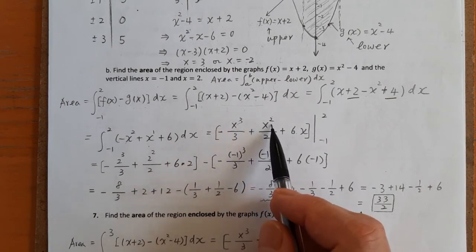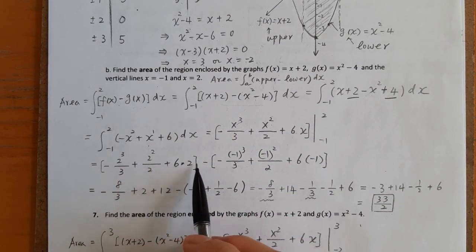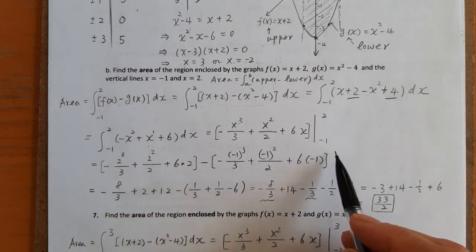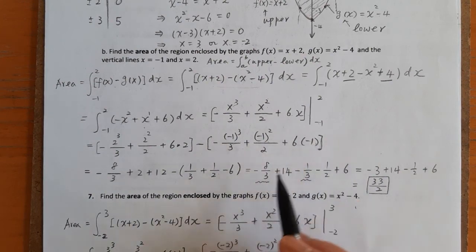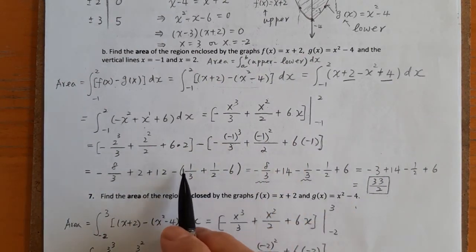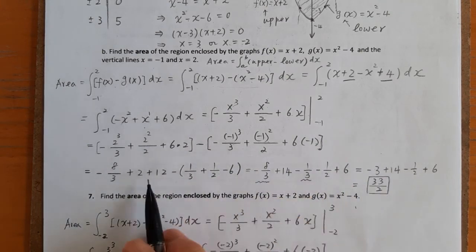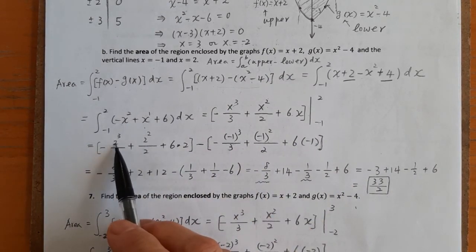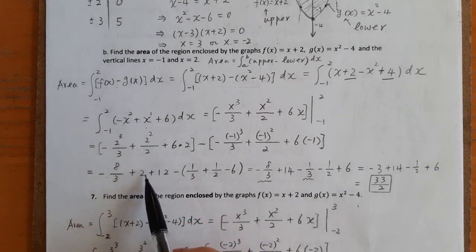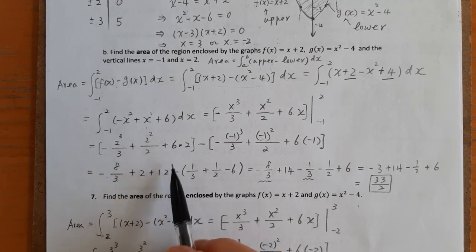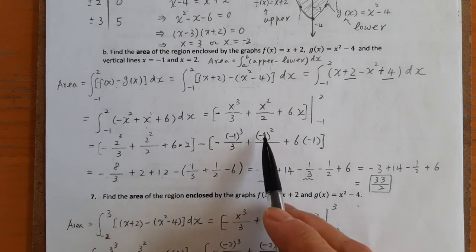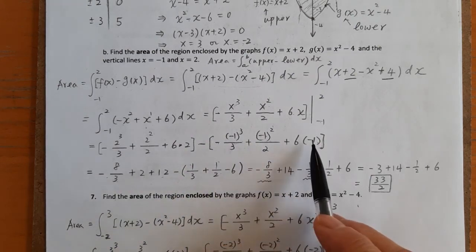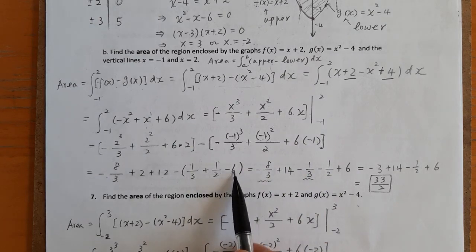Then plug in 2 for x, get this, minus, and put a bracket. Negative 1 plug in, get this, and use a bracket. And then figure it out. 2 cubed is 8 over 3, negative; 2 squared, 4 divided by 2, is 2. 6 times 2 is 12. Minus this: negative 1 cubed, negative times negative, positive 1/3. Negative 1 squared is 1, plus 1 over 2. 6 times negative 1 is minus 6.